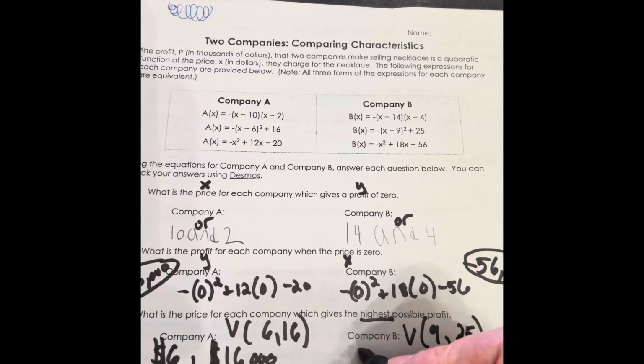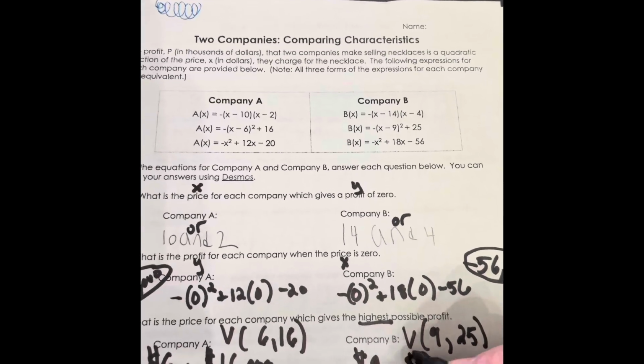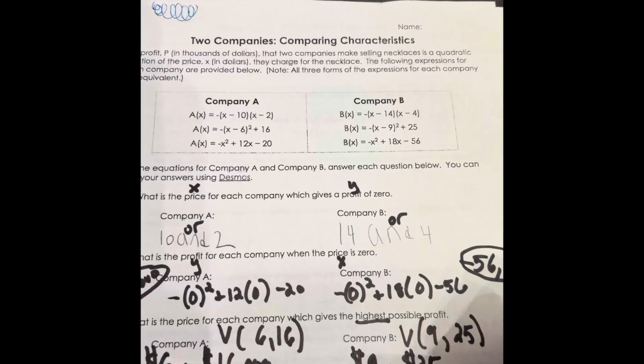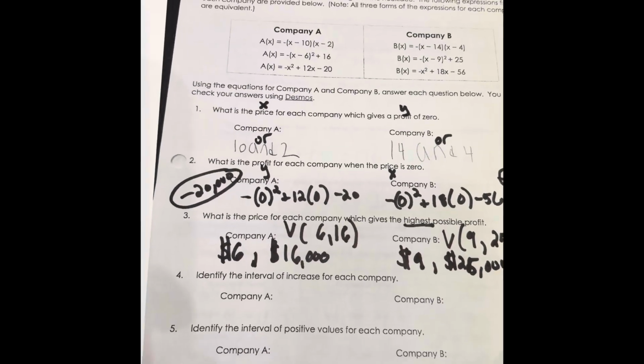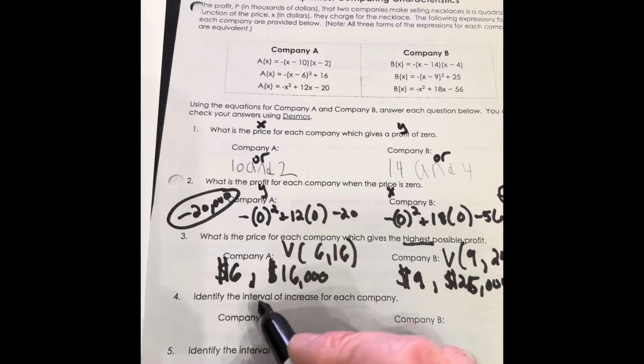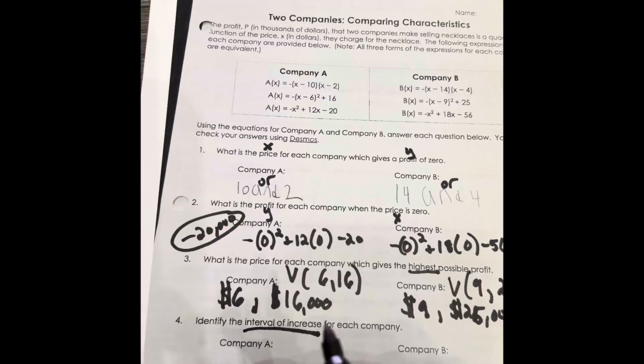Which means when company B sells their necklace for $9, they're going to max the profit out at $25,000. Okay. Question number 4, what is the interval of increase? Meaning, where is the function increasing? Where is it going uphill?